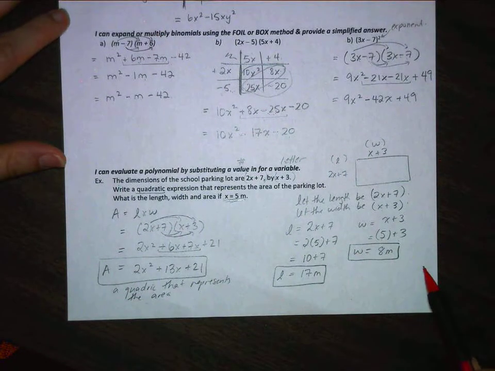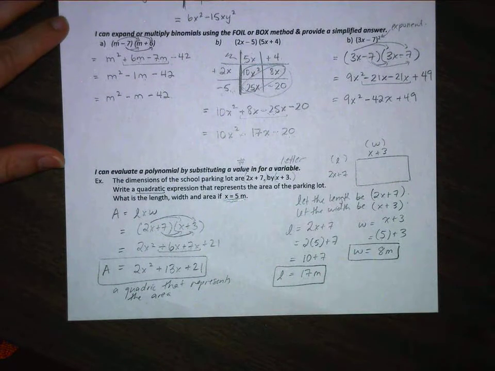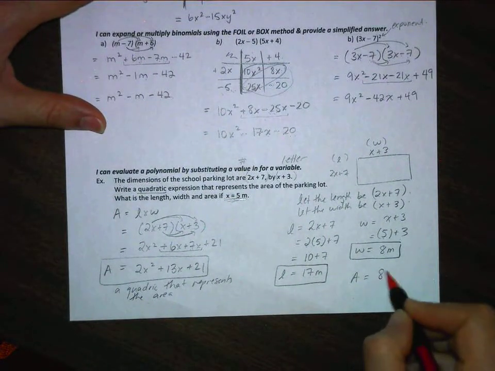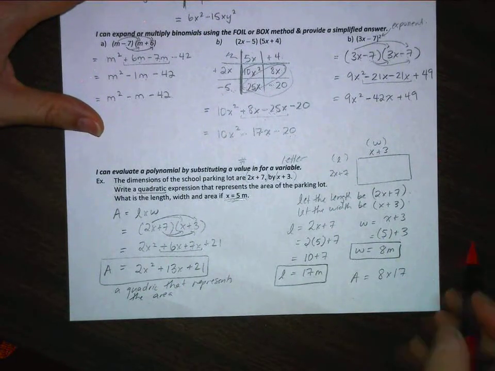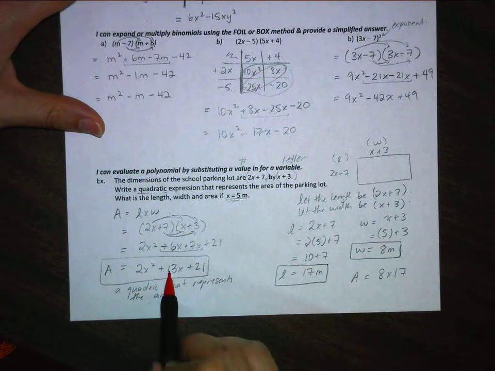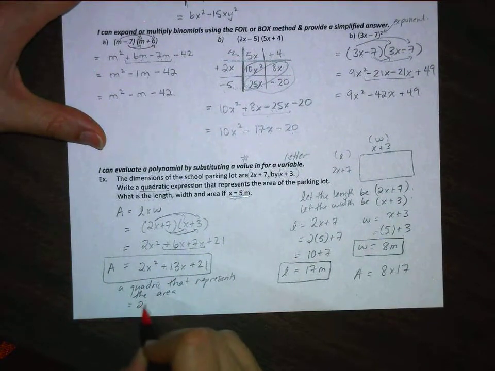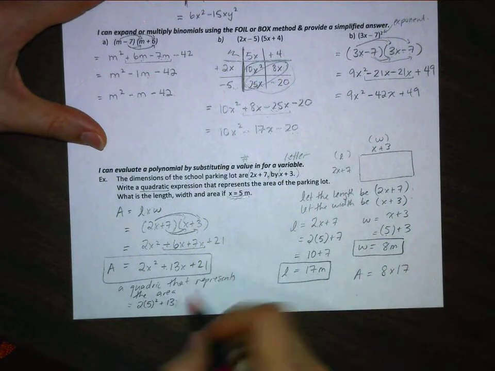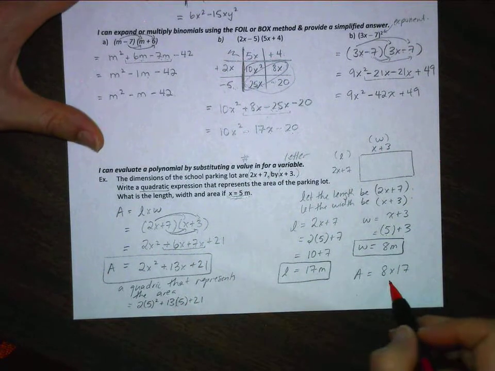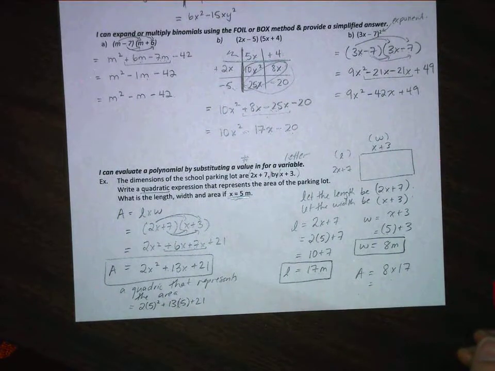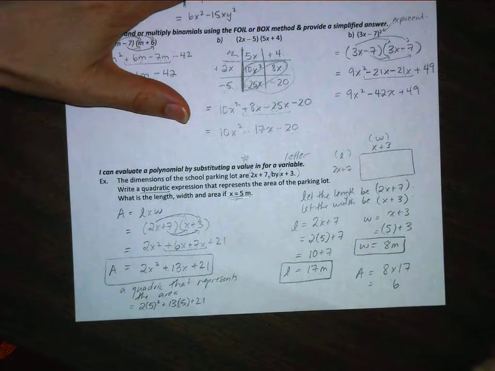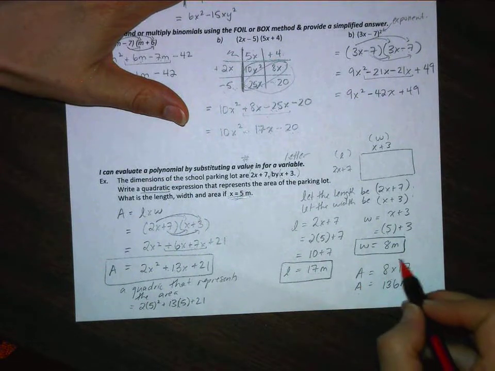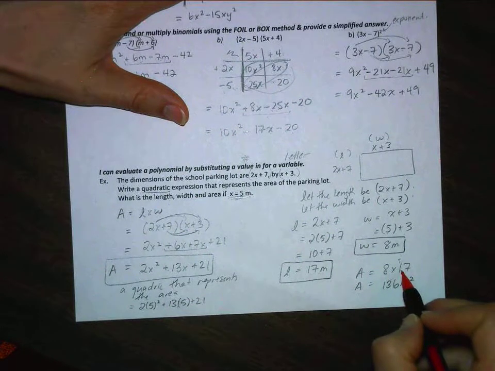Now, there's two ways that you could get that. You could actually just find the area by multiplying 8 times 17. Or, for fun, you could put it into here. So if I put in 2 times 5 squared plus 13x, x is 5, so I substitute it in, plus 21, I should get the same answer as 8 times 17. So that should be 136 meters squared, because 8 times 7 is 56, 8 times 1 is 8, and that should be 13.